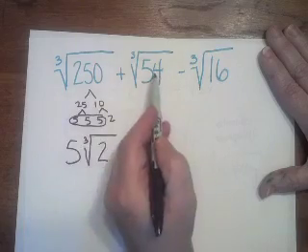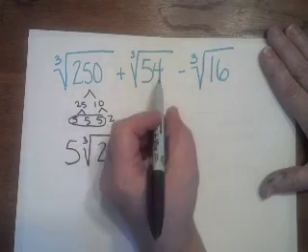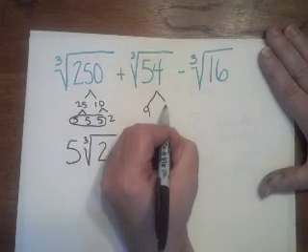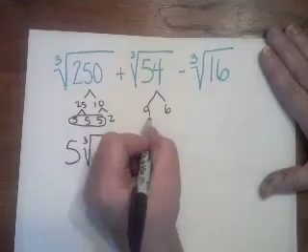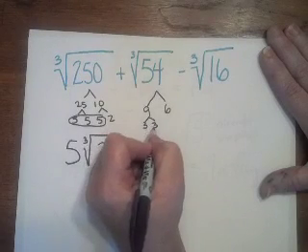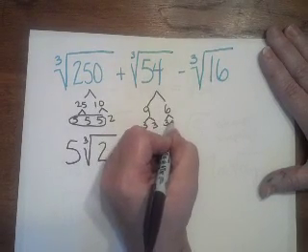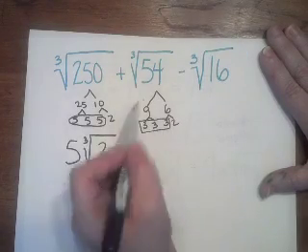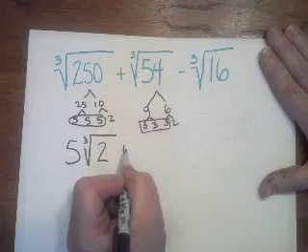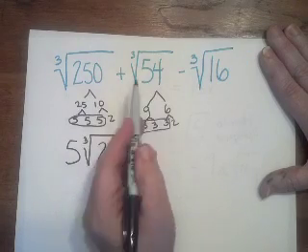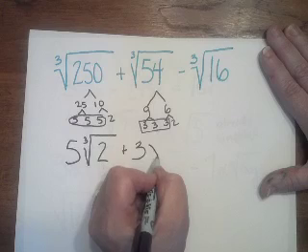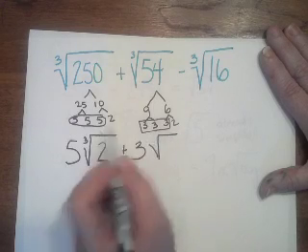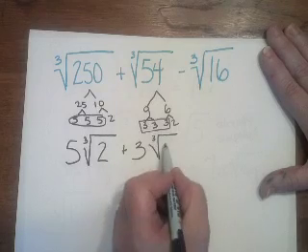How about this one? Well, I can break down 54 as 9 times 6, right? 9 is 3 times 3, 6 is 3 times 2, and once again I have 3 3s. The 3 gets out of jail, or the box, and I'm still left with the cube root of 2. Looking promising here.